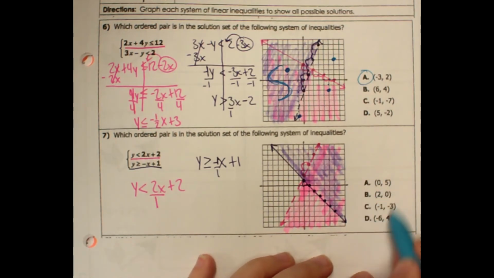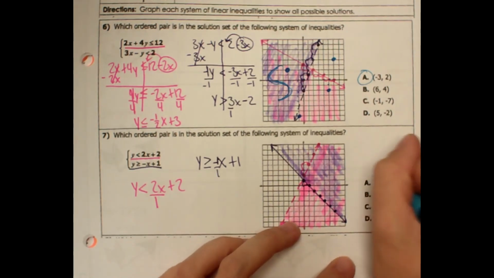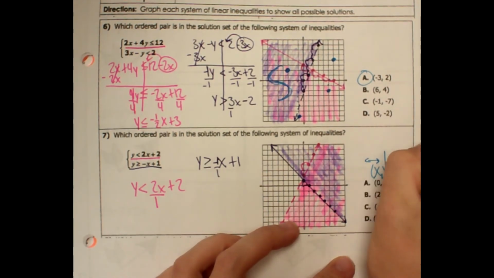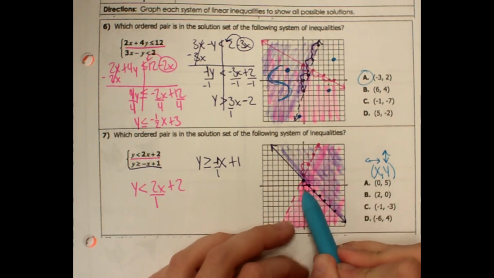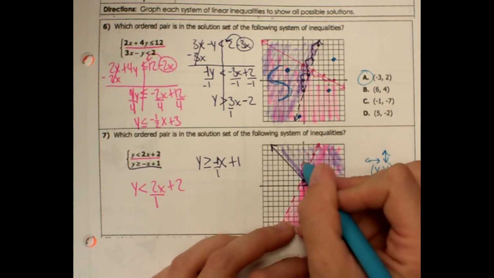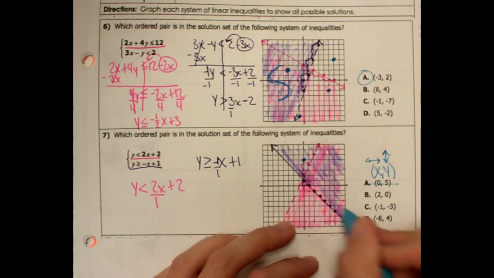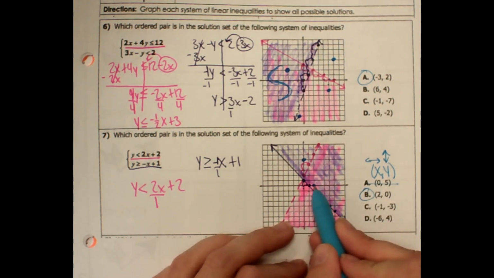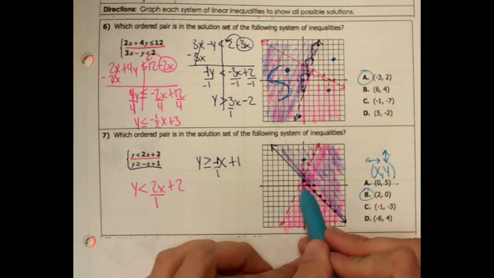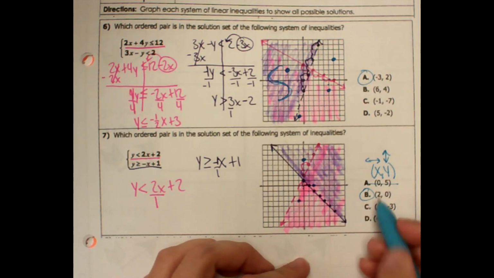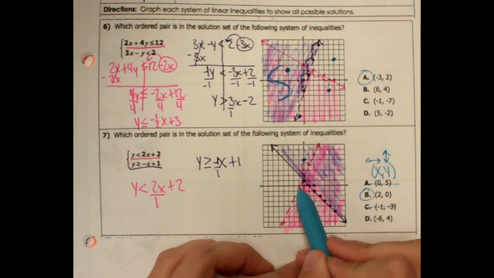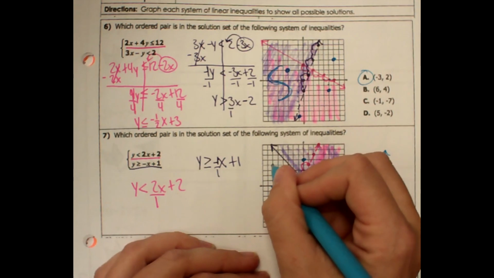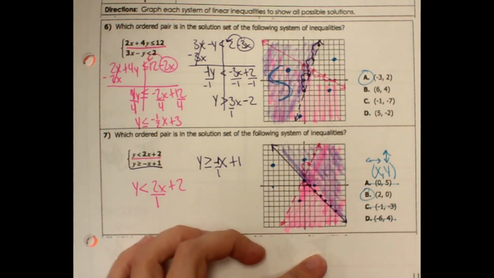So let's see which of these points falls in there. So 0, 5, and remember when you're graphing them, it's x comma y. X is side to side, y is up and down. So 0, 5: 1, 2, 3, 4, 5. That's only in the purple, so that's not a solution. 2, 0, that is a solution. If you see, it falls in the overlapping region. Negative 1, negative 3 is only in the pink. Negative 6, positive 4, that is not in any shaded region, so it is also not a solution.